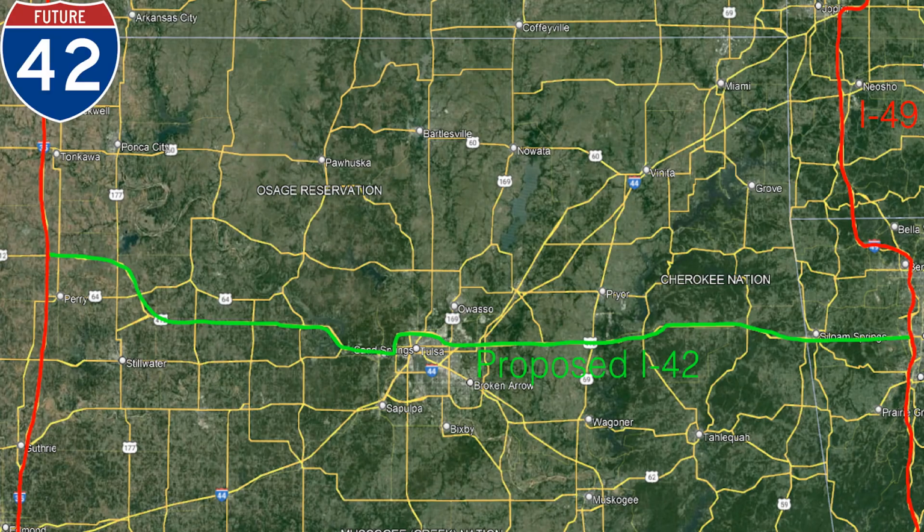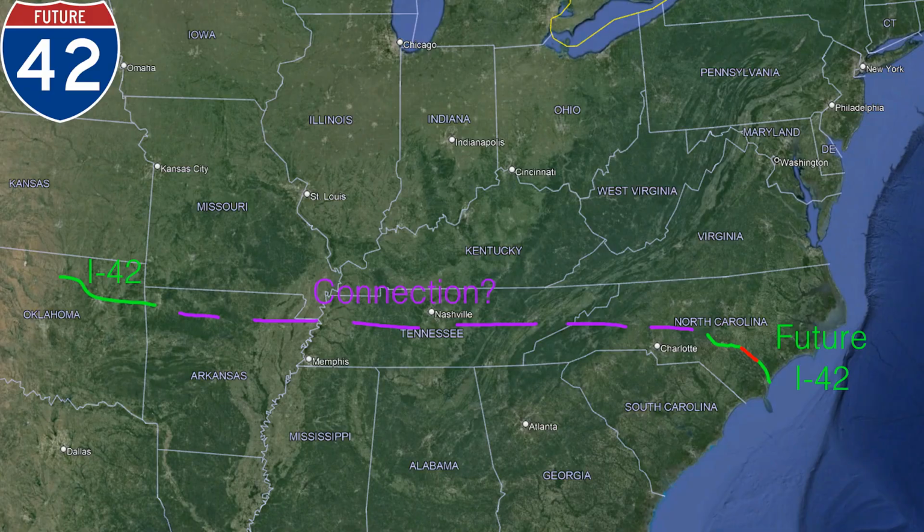Lastly, there is one proposed interstate in Oklahoma that hasn't been accepted yet. I-42 is a proposed minor mainline interstate which would connect I-49 in Arkansas to I-35 in Oklahoma. Oklahoma and Arkansas originally proposed this interstate before withdrawing it. The reason why is due to an already approved I-42 being built in North Carolina, implying they would be connected one day, causing both states to withdraw I-42's submission.